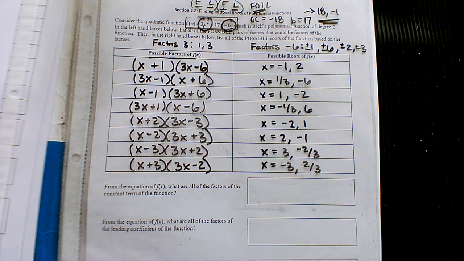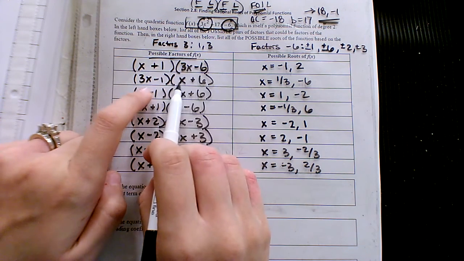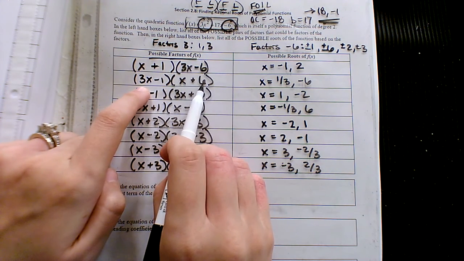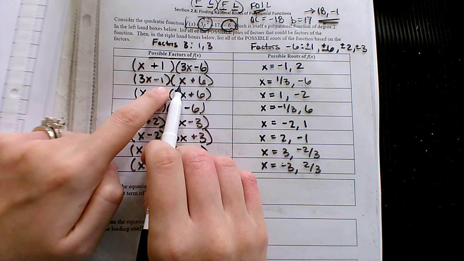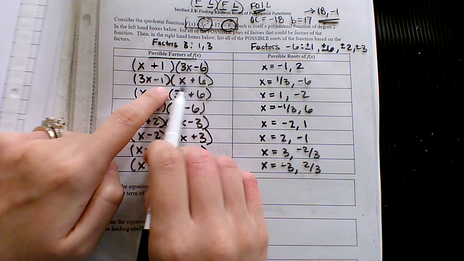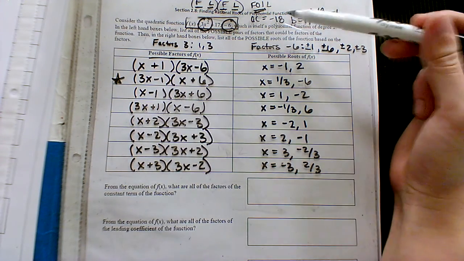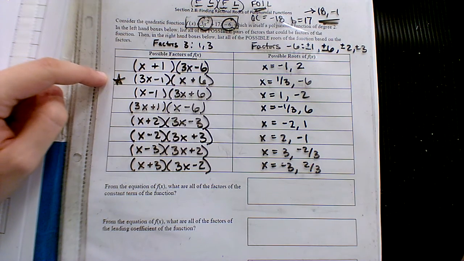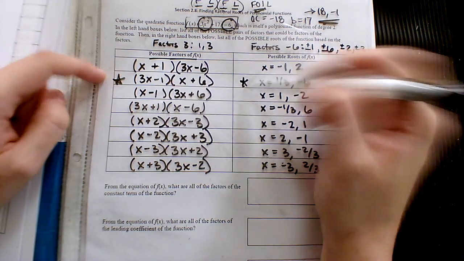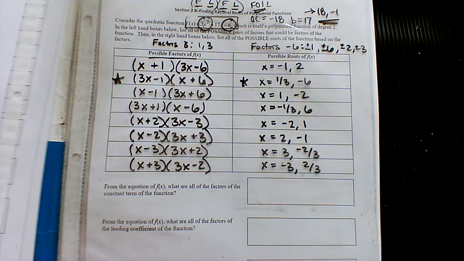Can we find it? Yeah? So the second one? Okay, so outsides would be 18x, insides negative 1x, so 18 minus 1, 17. All right. So this is if you were to actually factor it using this A times C technique, it would eventually lead you here, which means the actual zeros are 1/3 and negative 6.